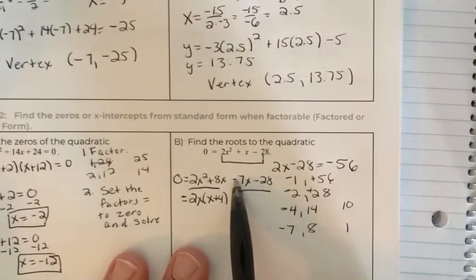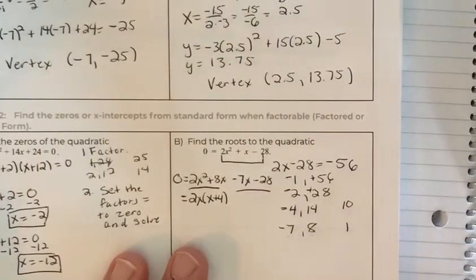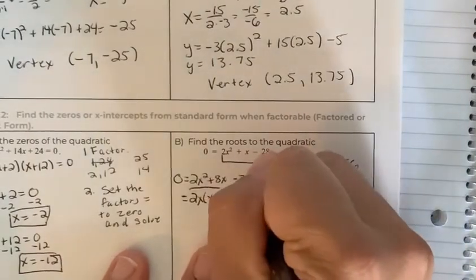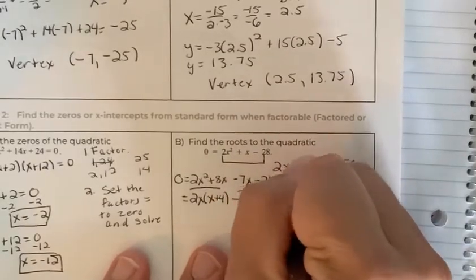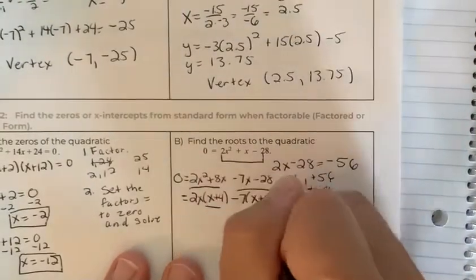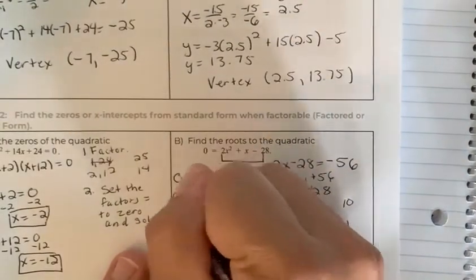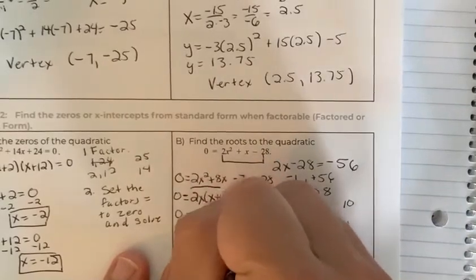If I look at what I can pull out of -7x and -28, I can pull out -7, and then that would be times x plus 4. And now in looking at this, I have x plus 4 in both terms.